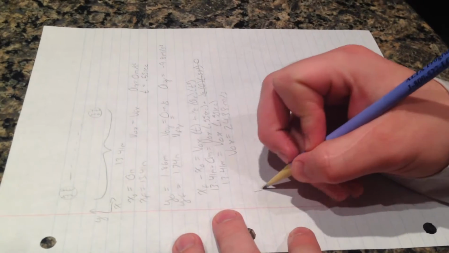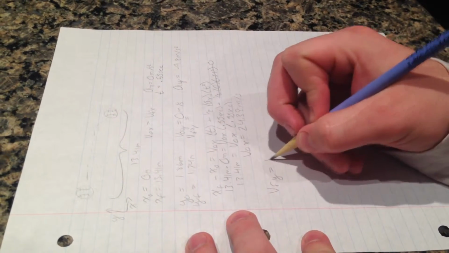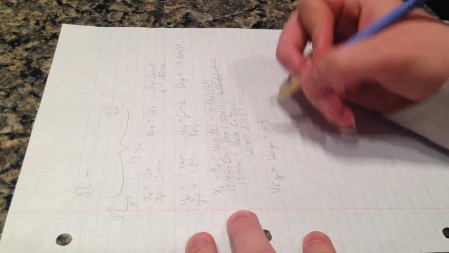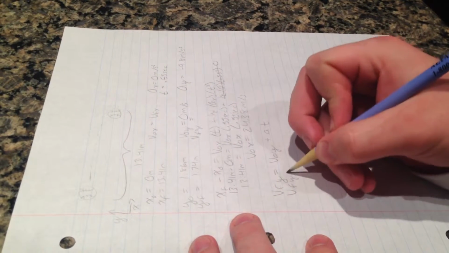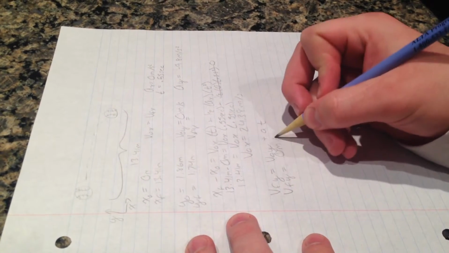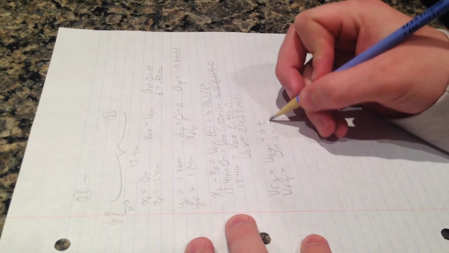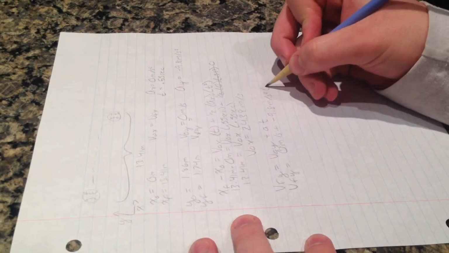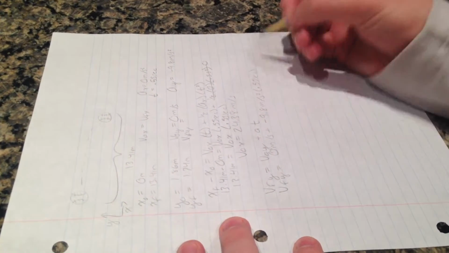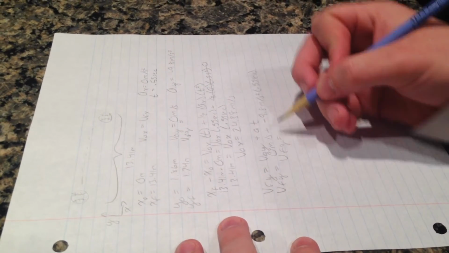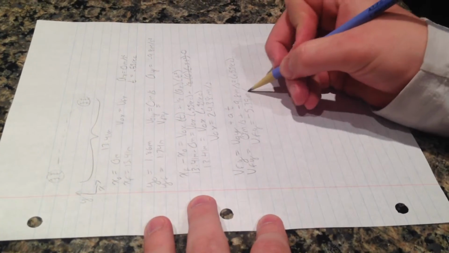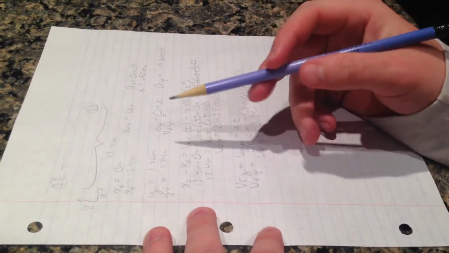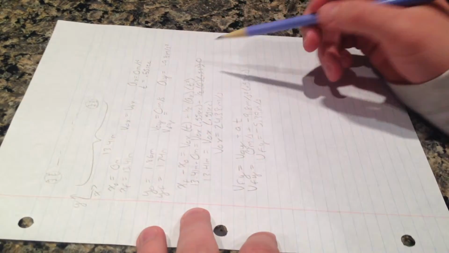Alright, so now let's find the final velocity in the y direction using our kinematic equation. We're going to use velocity final equals velocity initial of y plus acceleration times time. So we're trying to find the velocity final. We take our initial velocity, which is 0 meters per second, plus our acceleration, negative 9.8 meters per second squared, times our time of 0.55 seconds. Our final velocity is equal to negative 5.39 meters per second. Because the acceleration is negative, it indicates the downward direction of the ball, as shown above in the diagram.